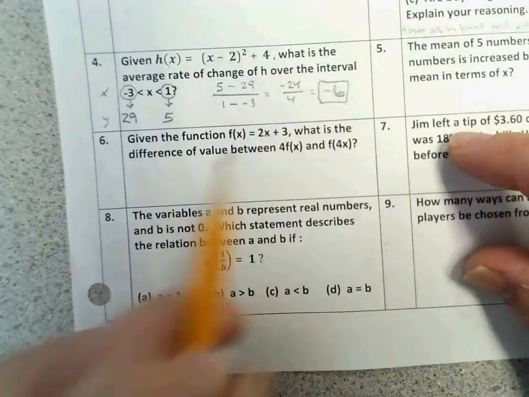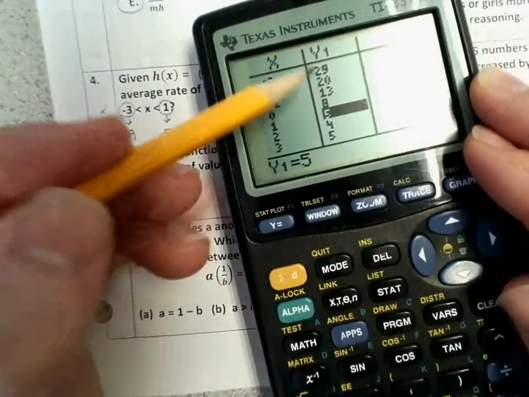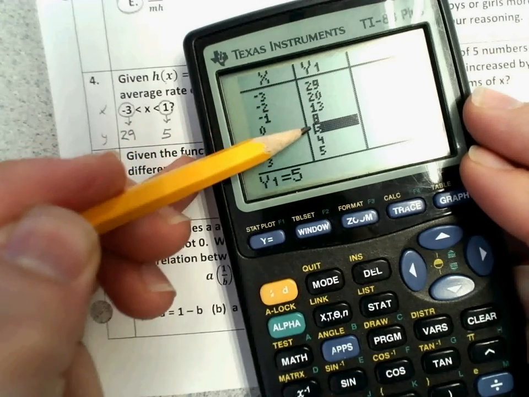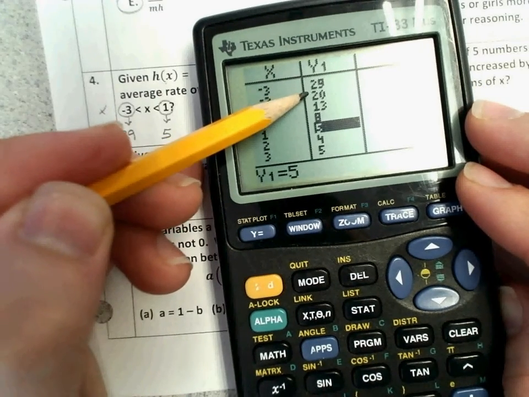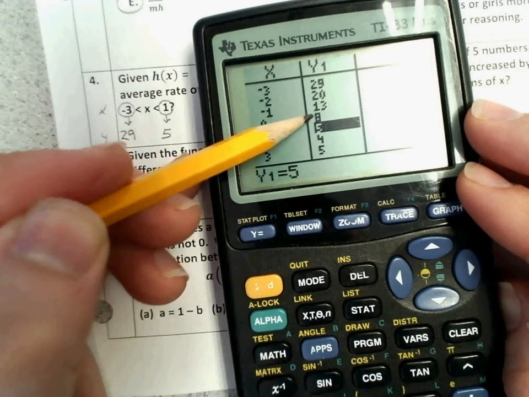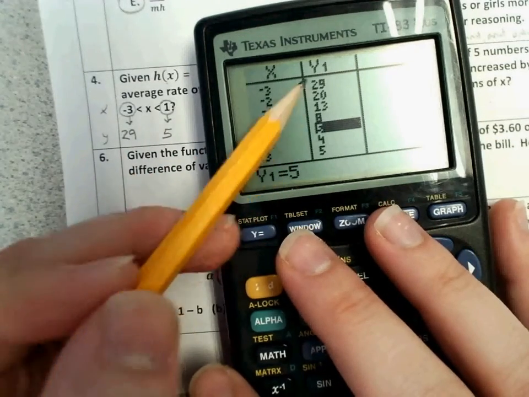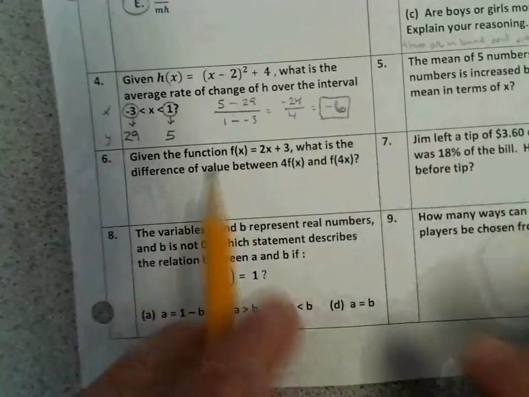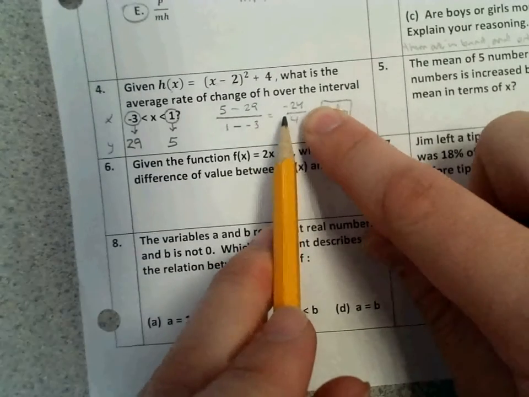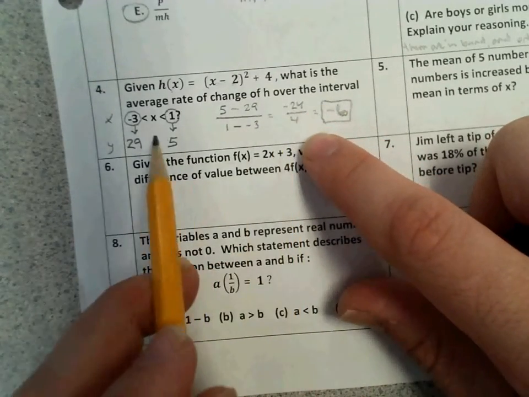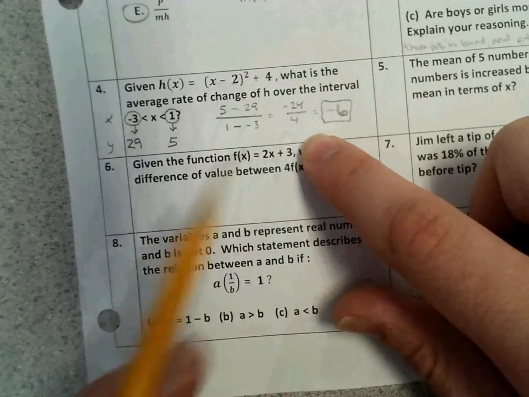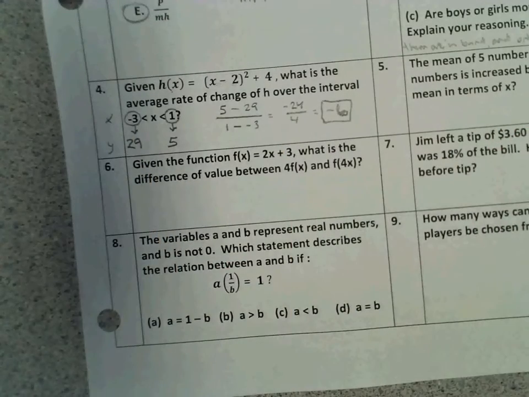So in other words, even though it changes by different amounts each time, it goes down 9 and then down 7 and then down 5 and then down 3, you can take that and average that change over the entire interval, and you can see that it went down 24 total, and that's in 4 steps. From -3 to 1 would be 4 steps, so that's a change of -6 on average.